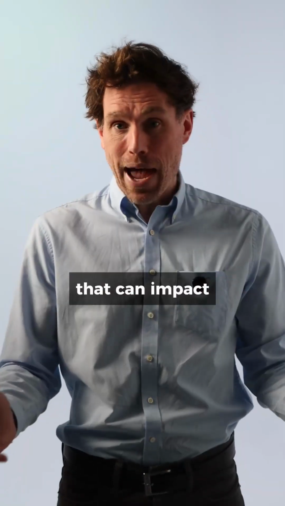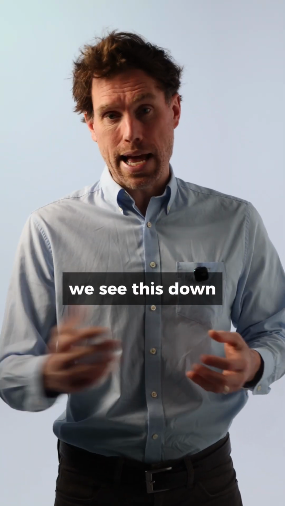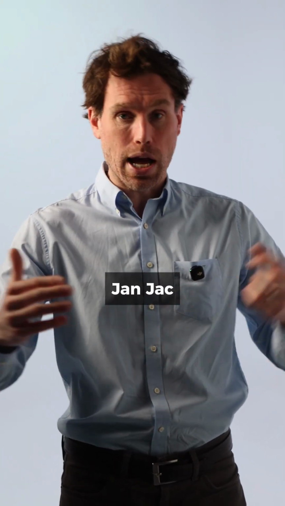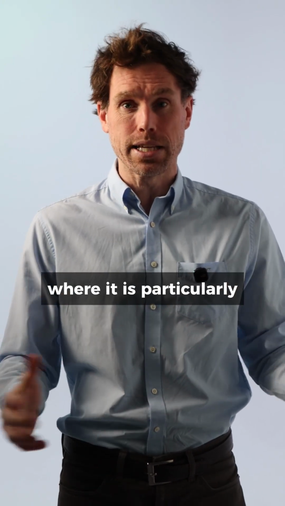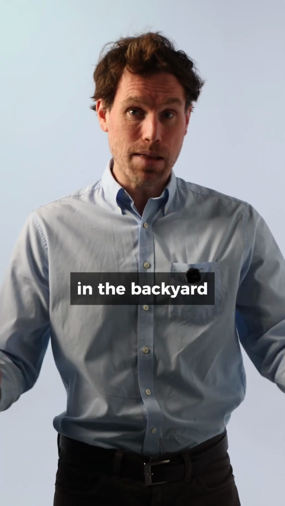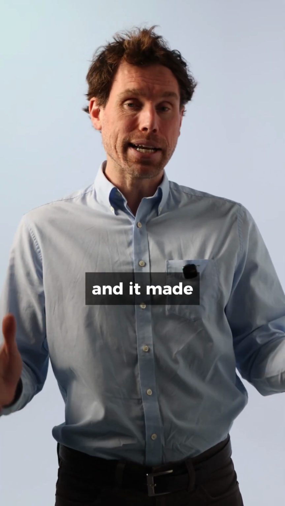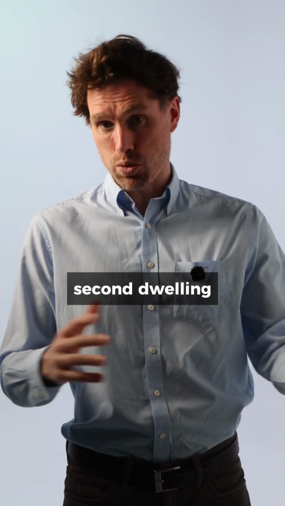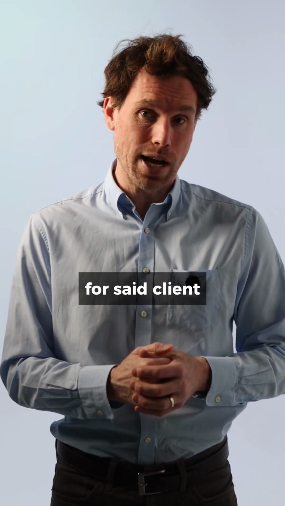The third one is biodiversity vegetation. That can impact what you can clear. We see this down in Torquay, Jan Juc, along the surf coast where it is particularly relevant. We had a property once where we had a eucalyptus tree in the backyard that was protected, and it made construction of a second dwelling very challenging for said client at the time.